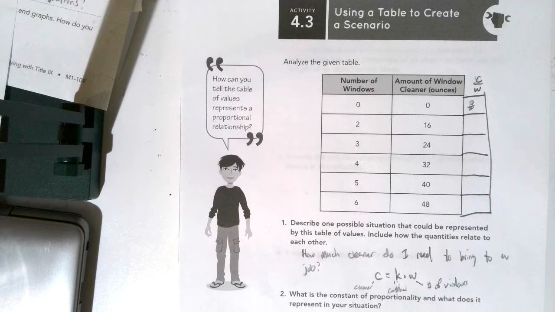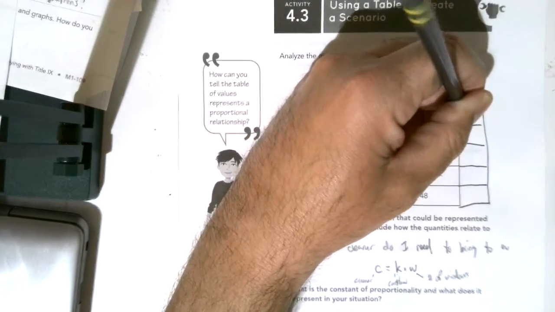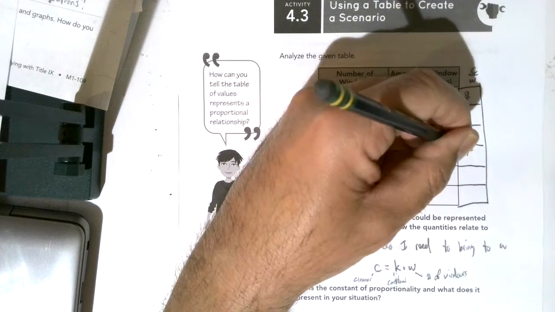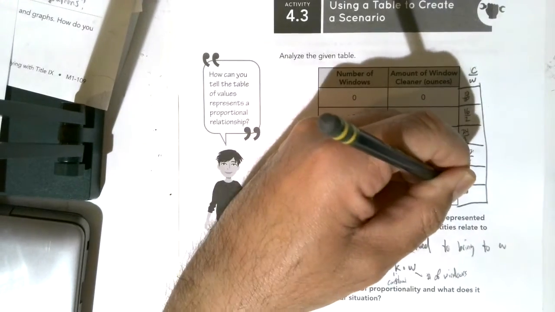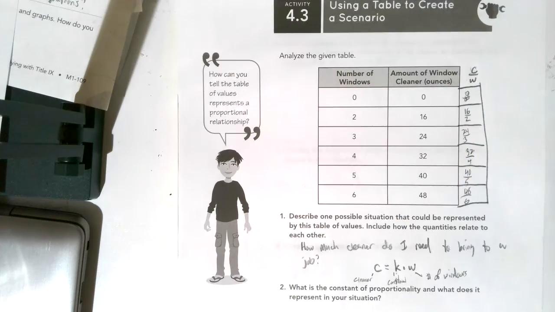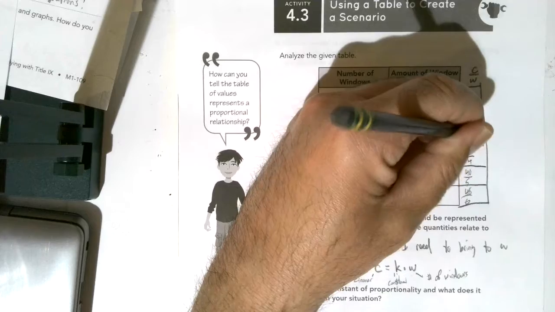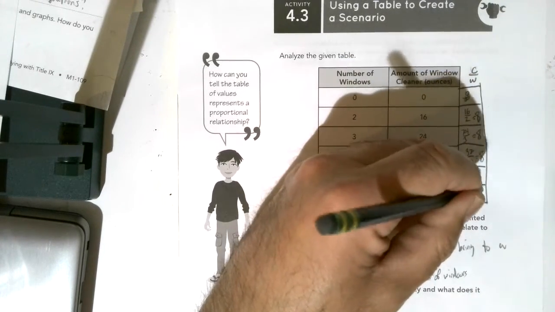If you don't clean any windows, you're not going to use any cleaner. And we start at the origin, so we're not going to worry about that in terms of our constant. So now we have 16 over 2, 24 over 3, 32 over 4. I'm feeling a pattern here, right? No matter what point on the line I find, it's always going to equal 8. Okay, so our constant of proportionality is 8.